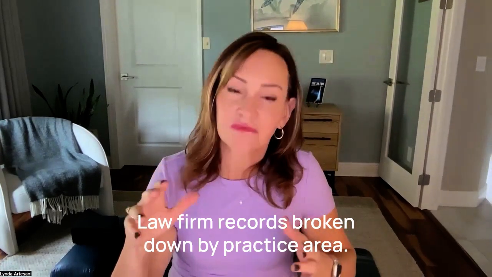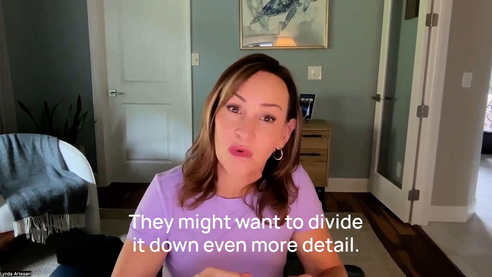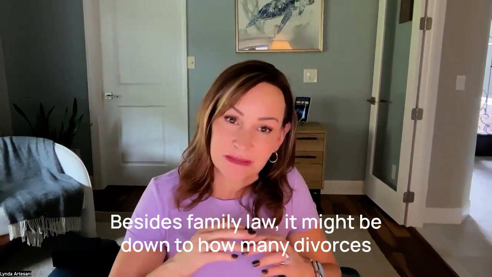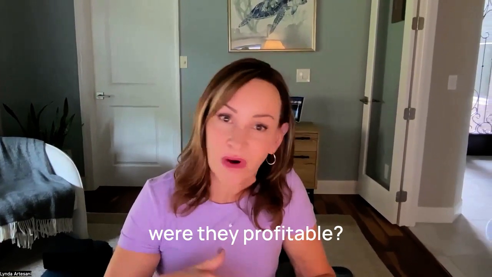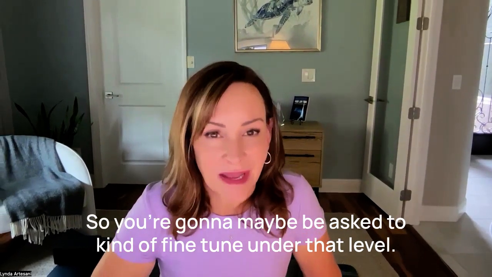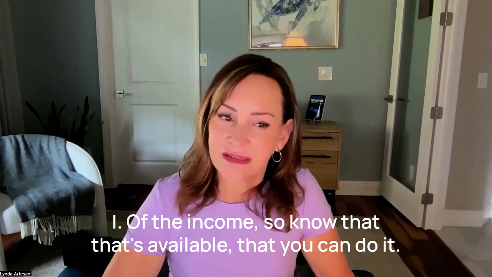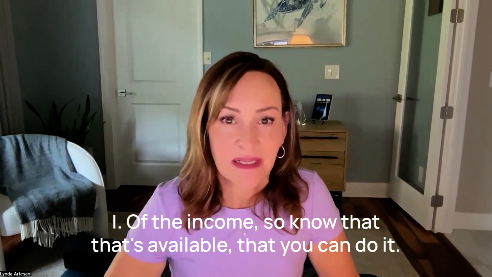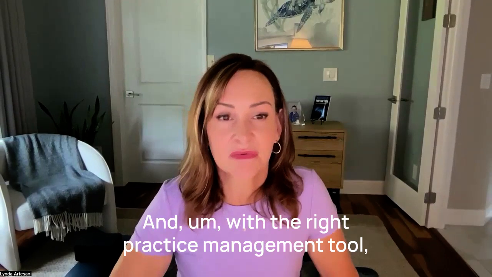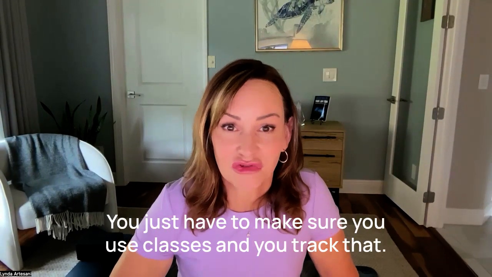And then you need to ensure that if there are any records available, they may want their law firm records broken down by practice area. They might want to divide it down in even more detail. Besides family law, it might be down to how many divorces were profitable, how many child custody cases were profitable. So you may be asked to fine tune the income to that level. Know that that's available, and that you can do it with the right practice management tool. You just have to make sure you use classes and track that.